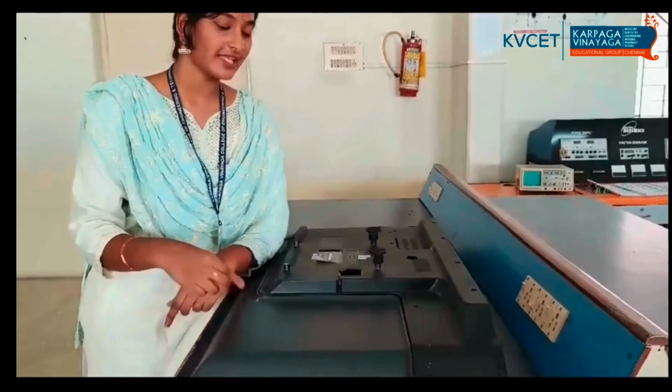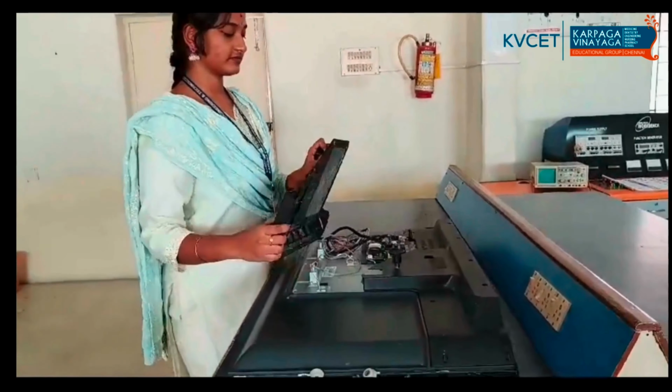I am going to discuss the dismantling of a TV and its internal structure. First of all, what is a TV? It is otherwise called television. It was invented by John Logie Baird and it is an important form of multimedia and an important electronic device with a screen. I removed this cover for explanation purposes. Let's see the dismantling.